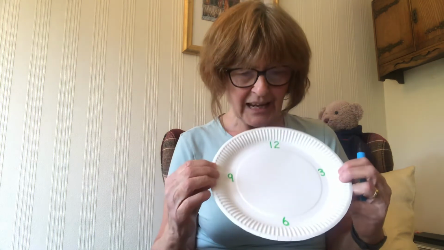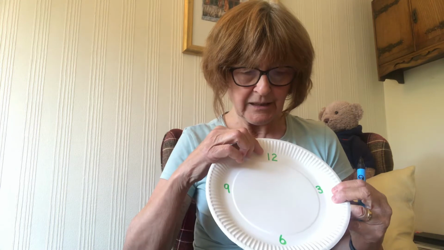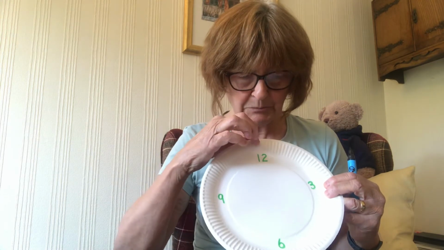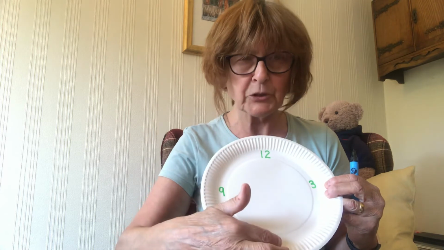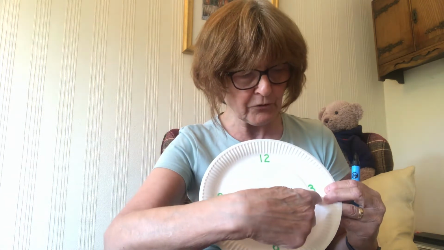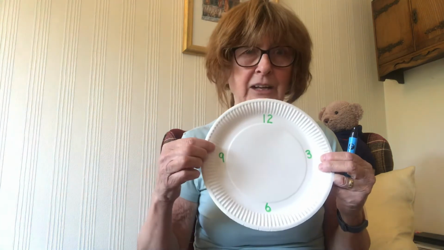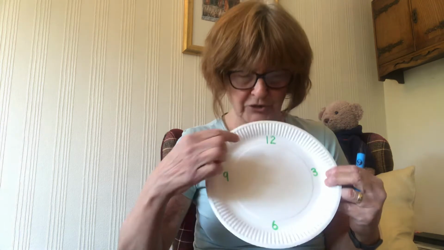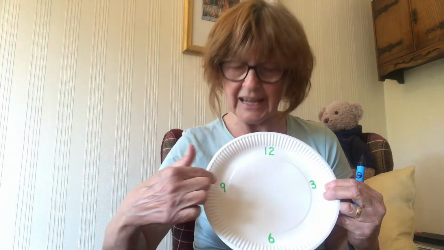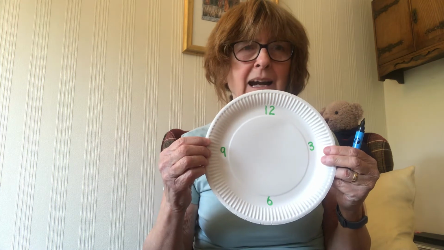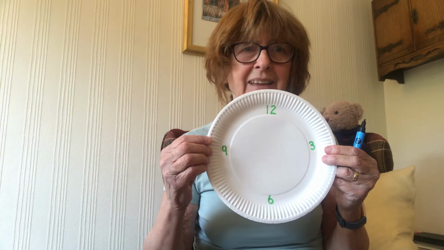You're going to start off by putting the important numbers on the clock. You're going to put 12 at the top. Opposite, you're going to put your 6. You're going to put your 3 in between, and your 9 opposite. I'm sure your adult will help you to sort that out. So you should have 12, 6, 3 and 9. If you do it in one colour, that would be a good idea.